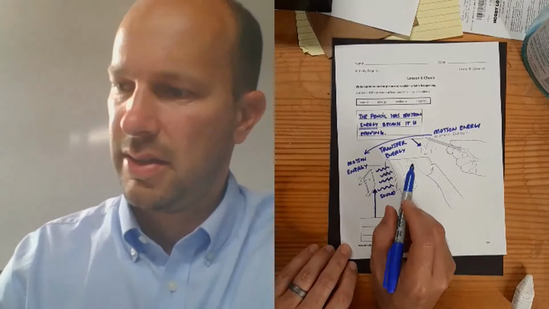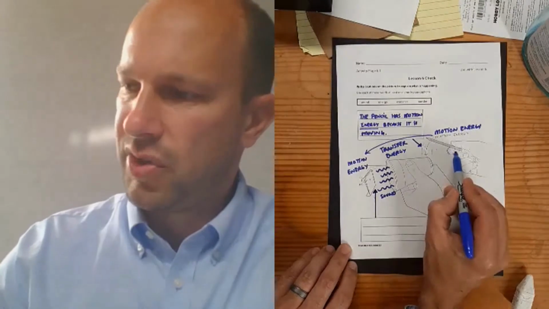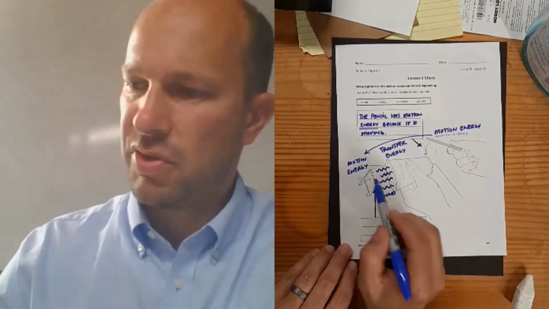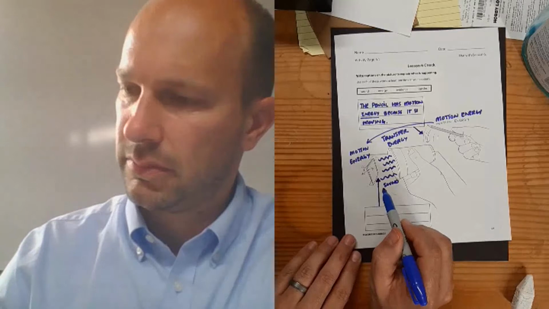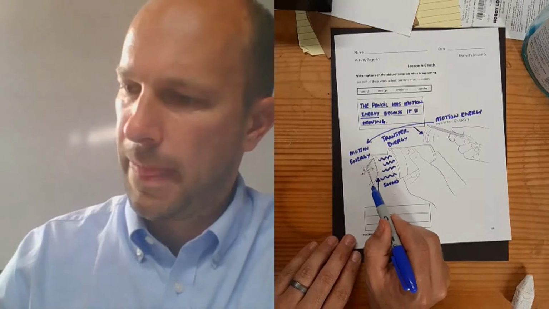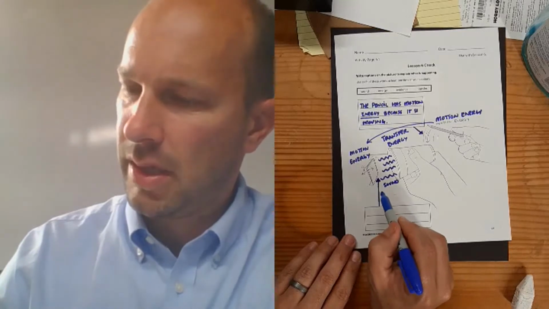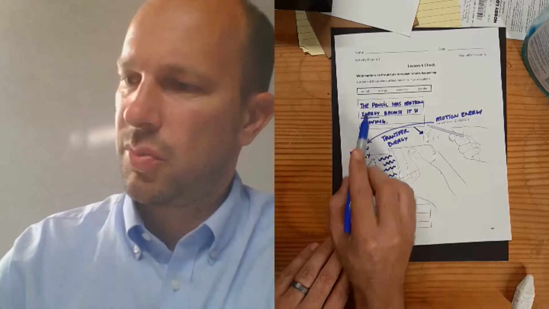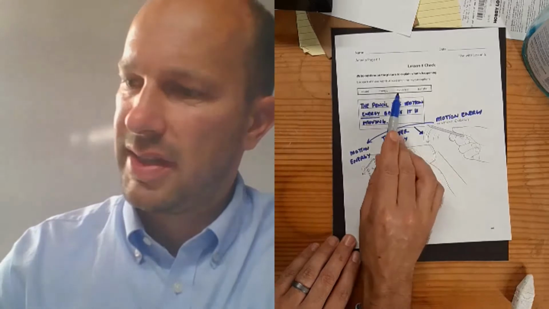The next thing that I have is an arrow connecting to the other side of this model. So this is kind of a cause and effect. The motion over here causes the motion over here. So we need to use the words sound, evidence, and transfer.